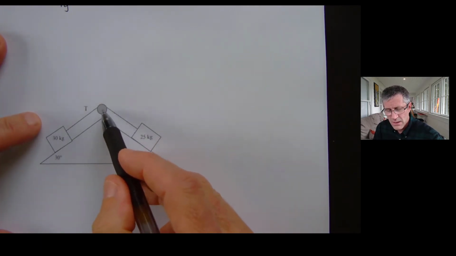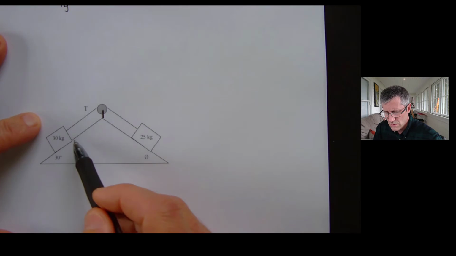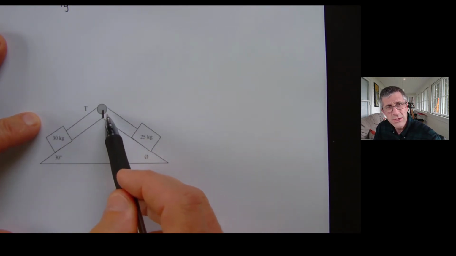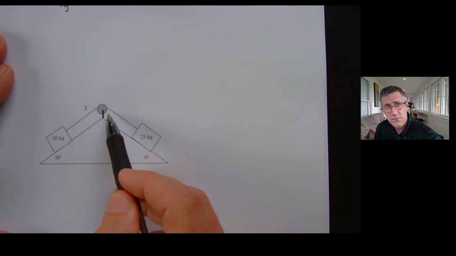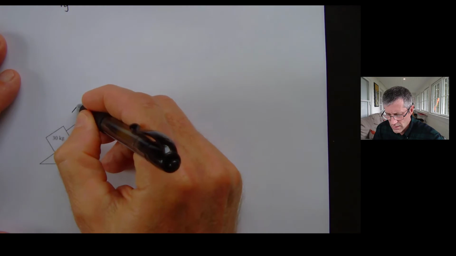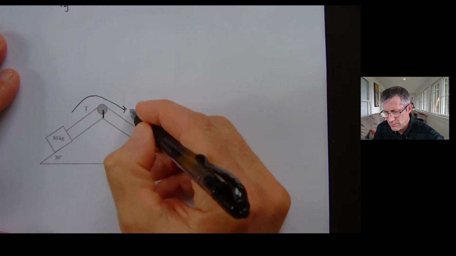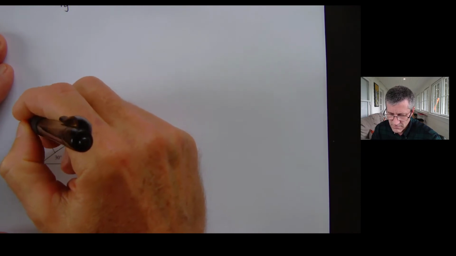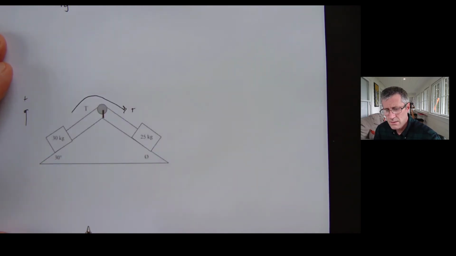I'm going to be careful about this. A string transmits force from one place to another, and a pulley just changes the direction of the force. Everything going in this direction, I'm going to make positive, and everything going sort of up, I'm going to make positive.